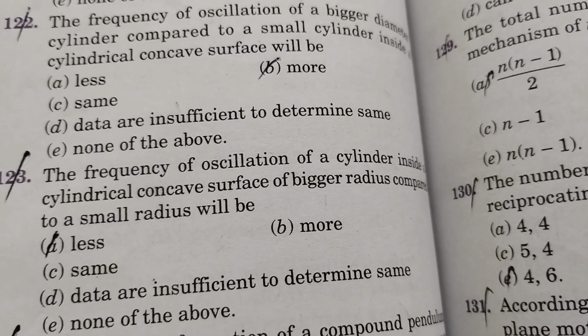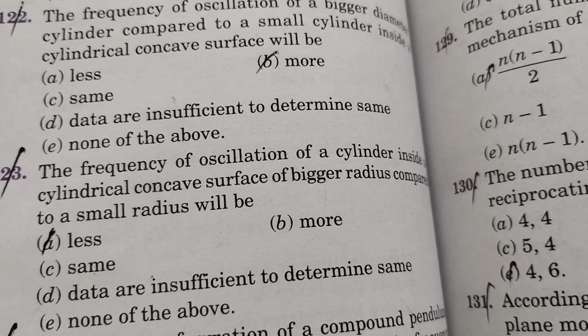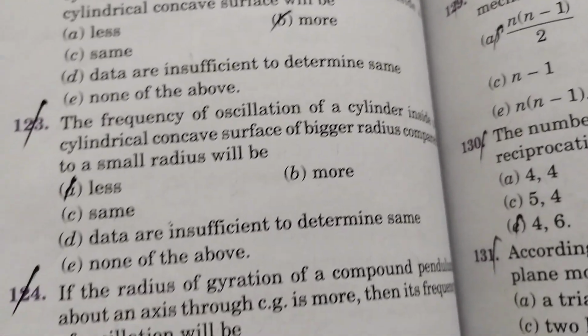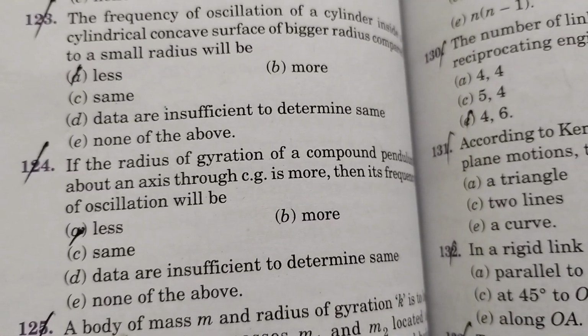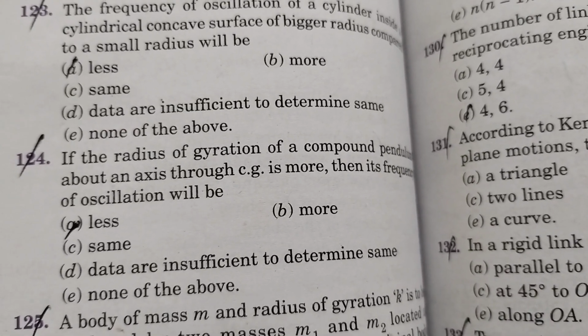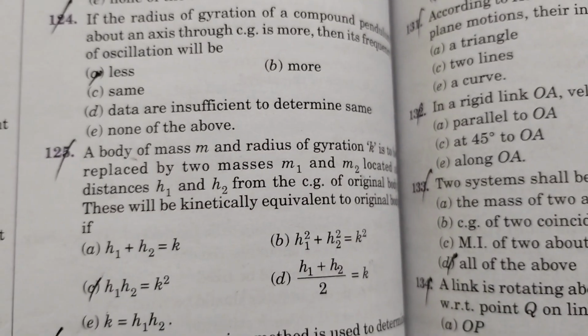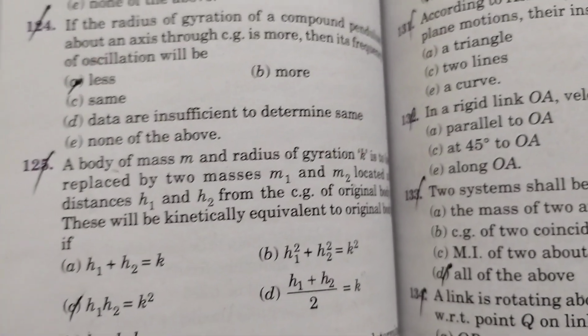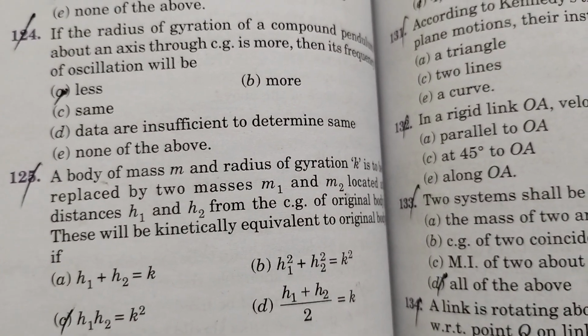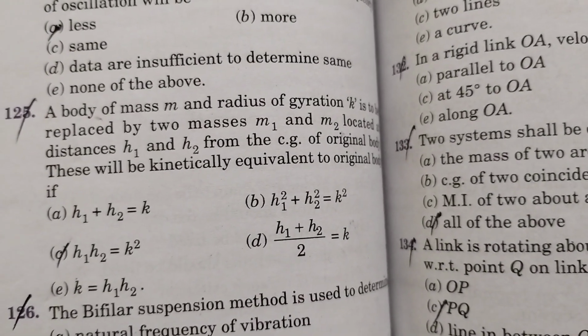The frequency of oscillation of a cylinder inside a cylindrical concave surface of bigger radius compared to a small radius will be less. If the radius of gyration of a compound pendulum about an axis through the center of gravity is more, then the frequency of oscillation will be less. A body of mass m, radius of gyration k is replaced by two masses m1, m2 at distances h1, h2 from the center of gravity to be kinematically equivalent: h1 comma h2 is equal to k square.